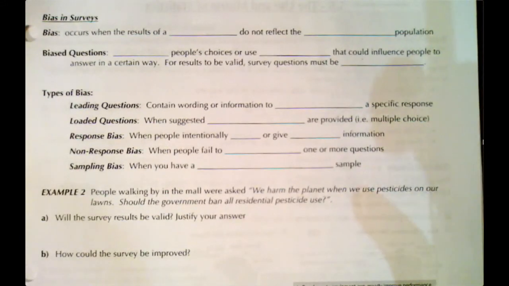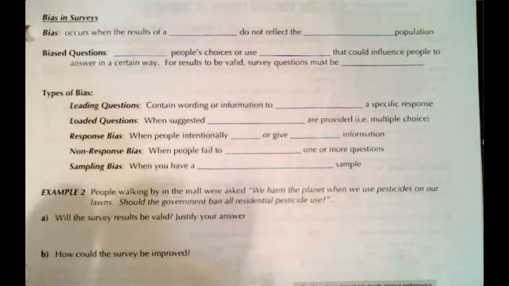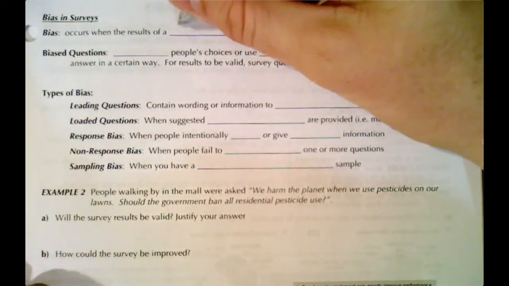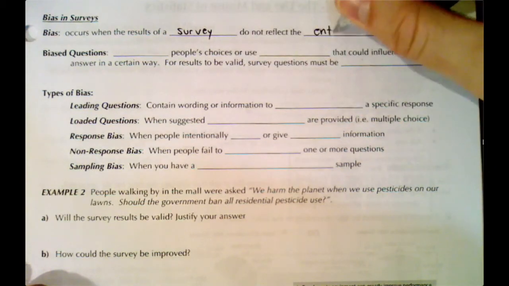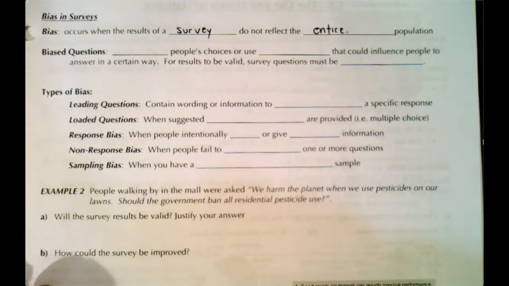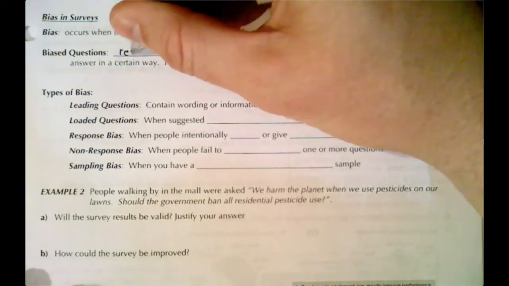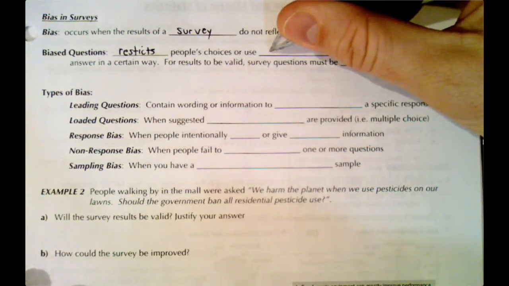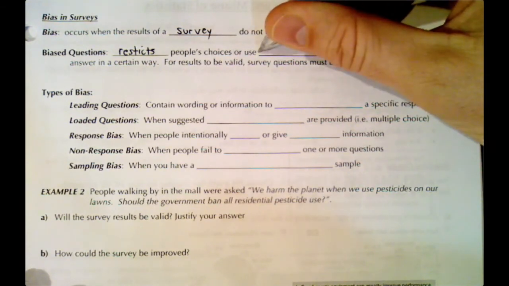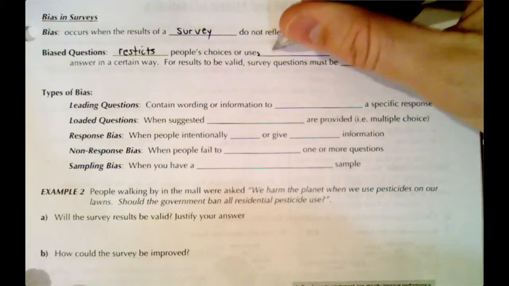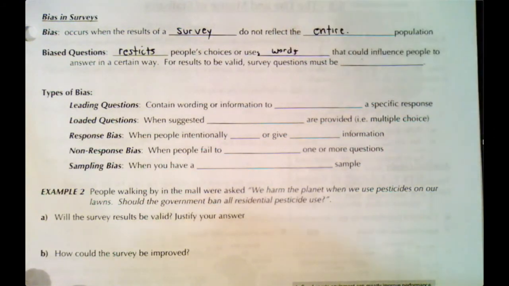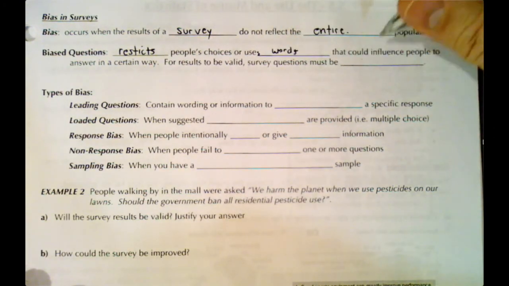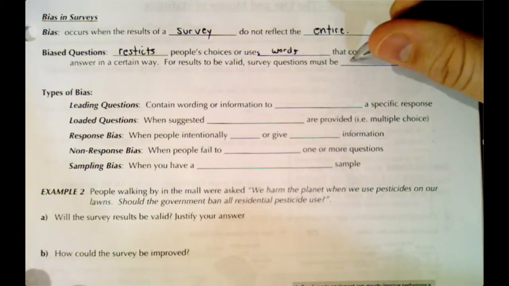Bias. Bias occurs when the results of a survey do not reflect the entire population. One way we can have bias is by asking a bias question. A bias question restricts people's choices or uses words that could influence people to answer a certain way. For results to be valid, survey questions must be unbiased.